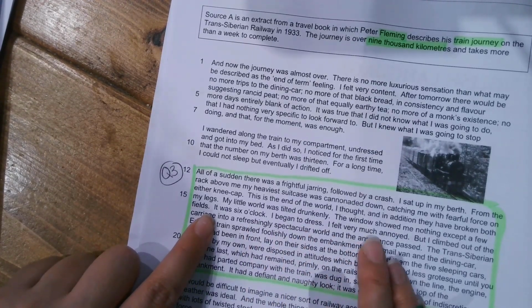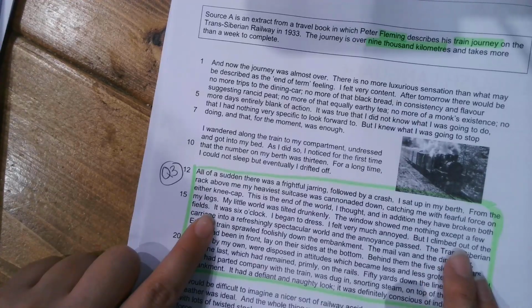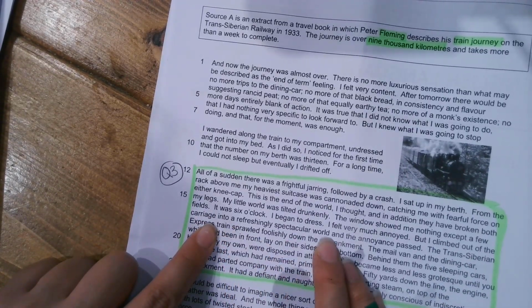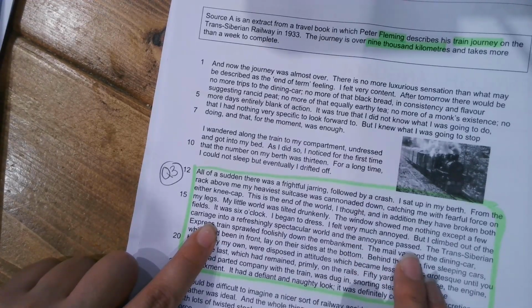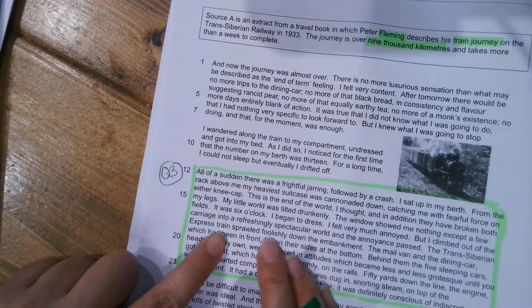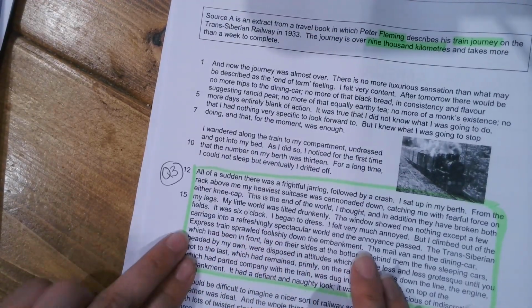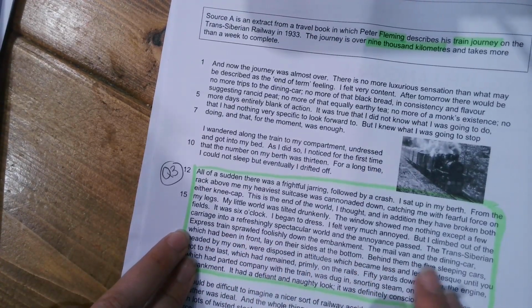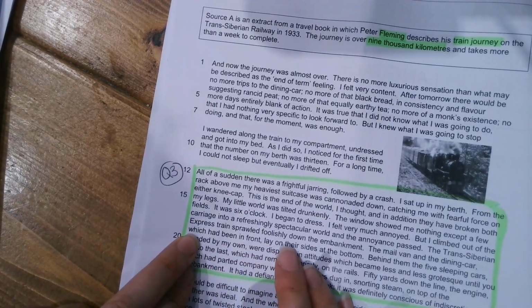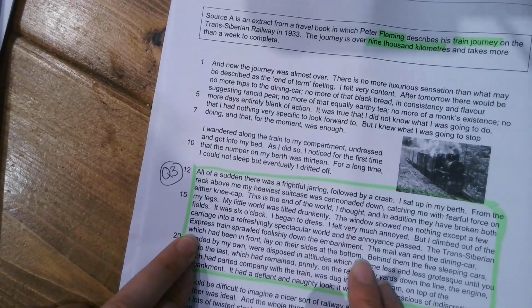I felt very much annoyed, but I climbed out of the carriage in a refreshingly spectacular world, and the annoyance passed. The Trans-Siberian Express train sprawled foolishly down the embankment. The mail van and the dining cart, which had been in front, lay on their sides at the bottom.